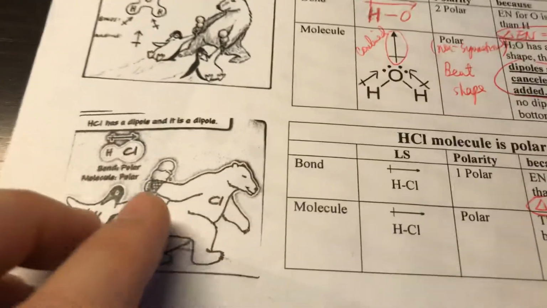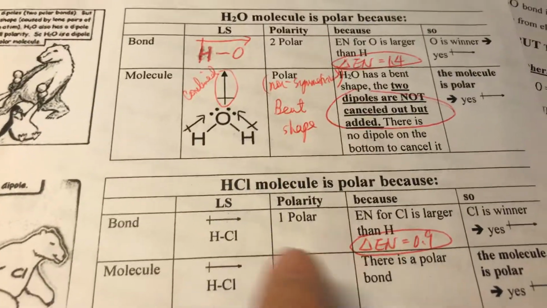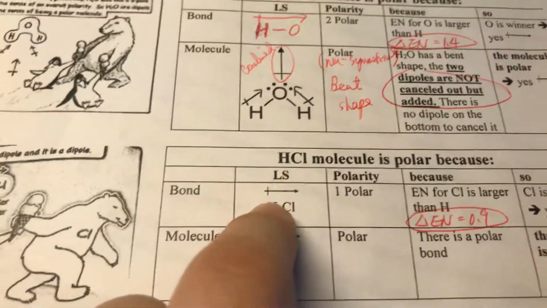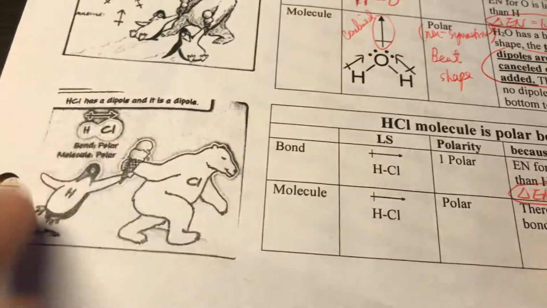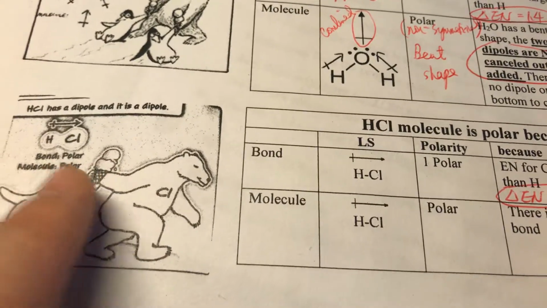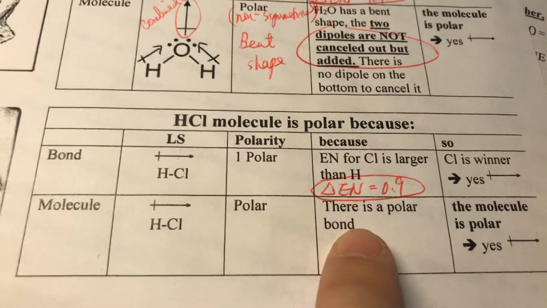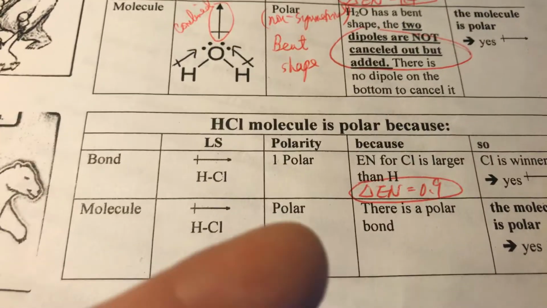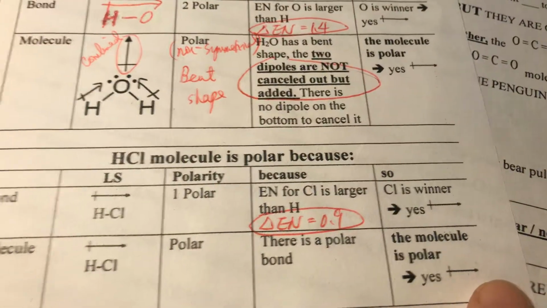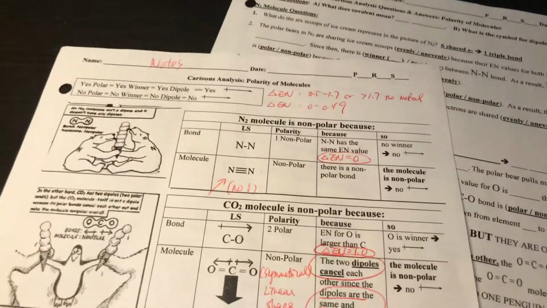And HCl is a polar molecule. If you look at the bond only, the delta EN is 0.9, so we do have to draw the dipole for the bond HCl. We have one polar bond, and Cl is the winner. The whole molecule is just HCl, nothing else, so nothing cancels. Everything goes in one direction, toward Cl. So the molecule is also polar, and that's why I draw the molecule with a dipole. Okay, so this is the cartoon.